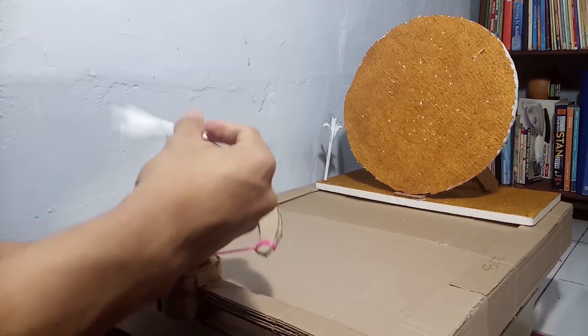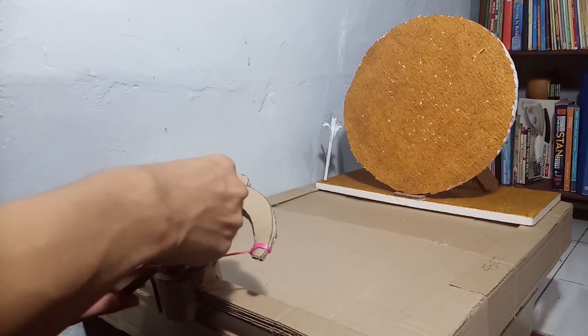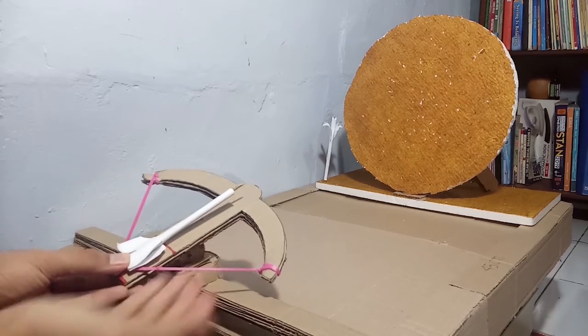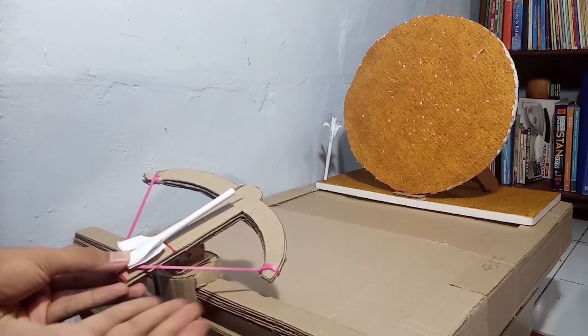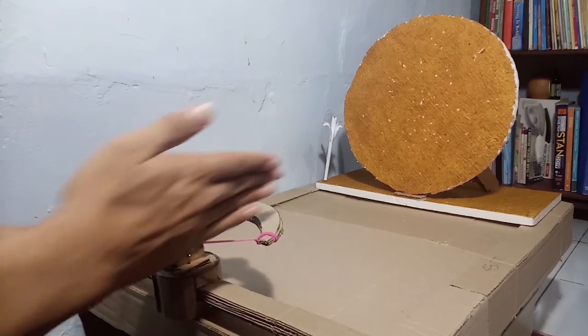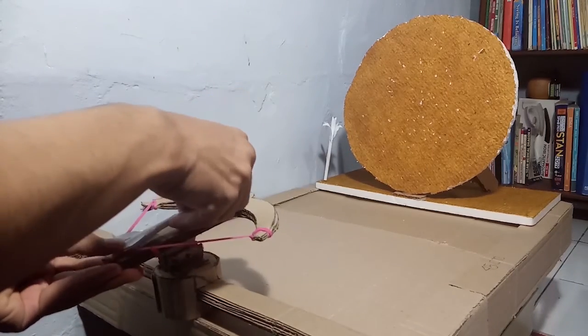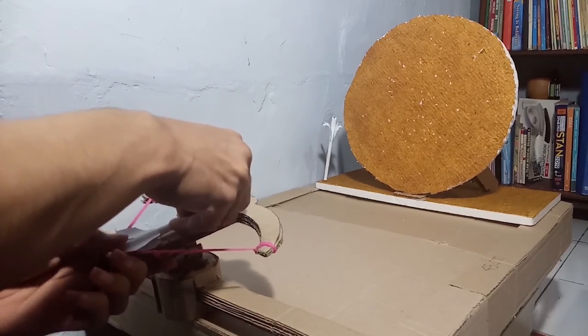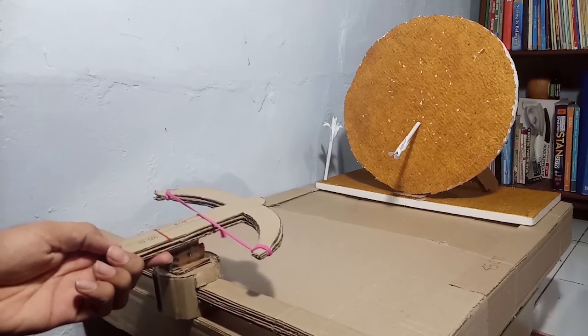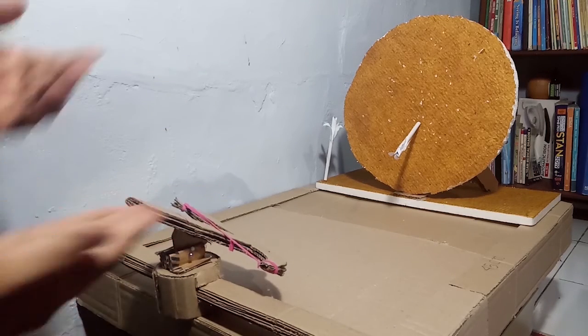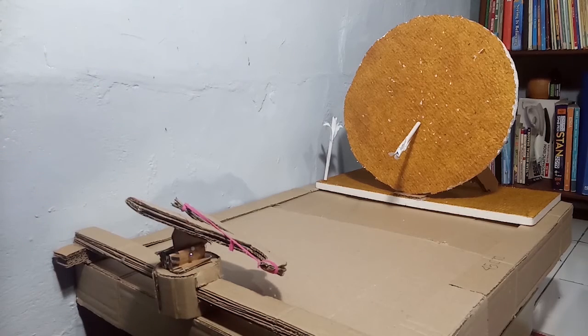Now, we're going to shoot an arrow at the target with 0.34 strain. Is it going to be successful? Let's see. Yeah, it's successful. Let's see once more.